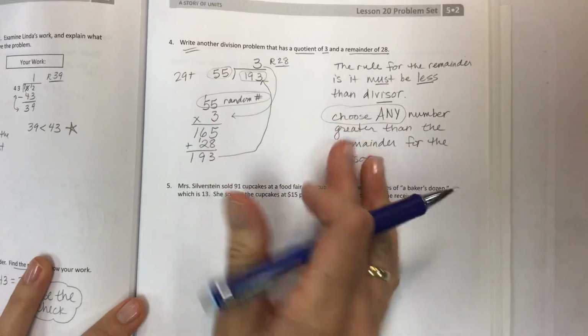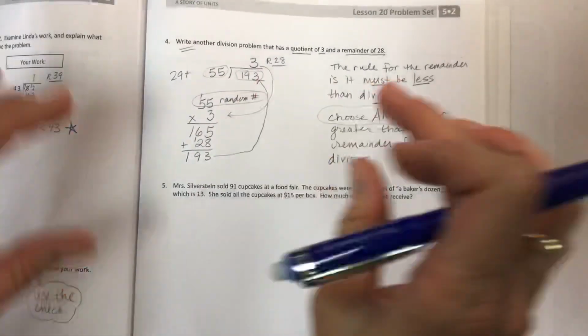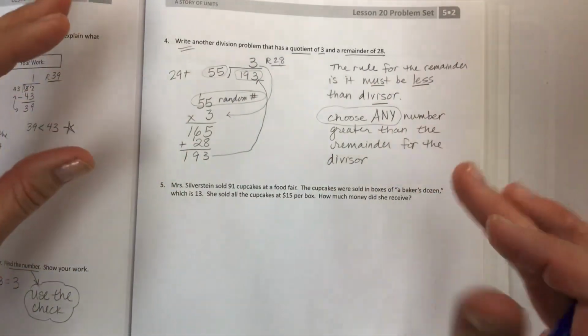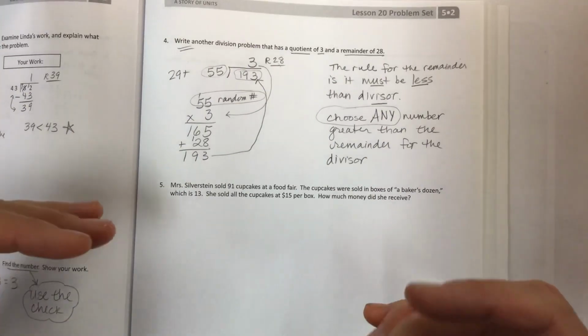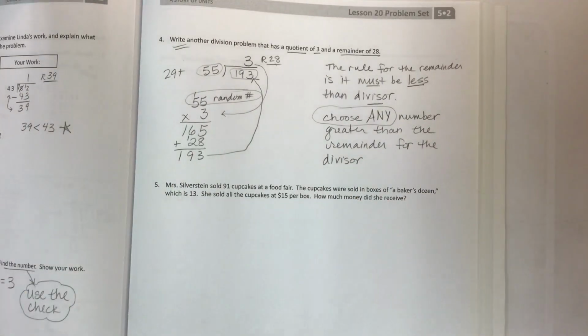Very important strategy. I can tell you, you will have test questions on things like this. These will be the challenging ones. This is the difference between like an okay proficient and a really good score.